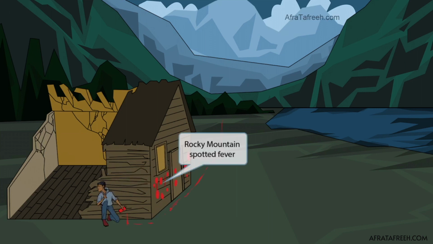Now look at this guy who's spray painting this dilapidated cabin. He's putting red spots all over it. These spots are to help you remember this spot in Rocky Mountain spotted fever. So spots on the cabin in the Rocky Mountains stands for Rocky Mountain spotted fever.